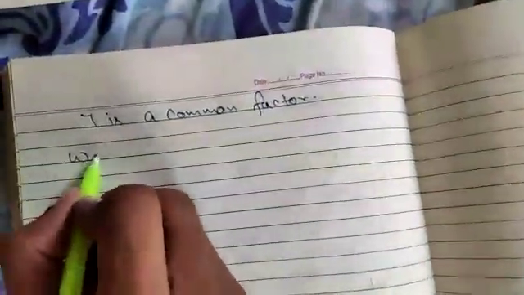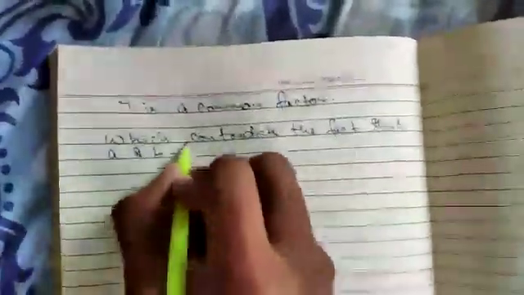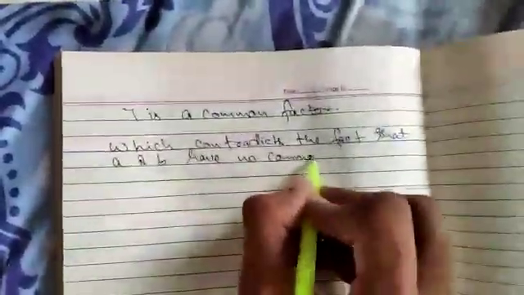Which contradicts the fact that a and b have no common factor other than 1.